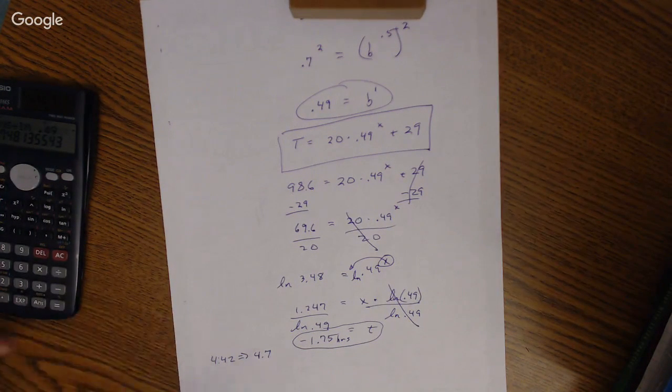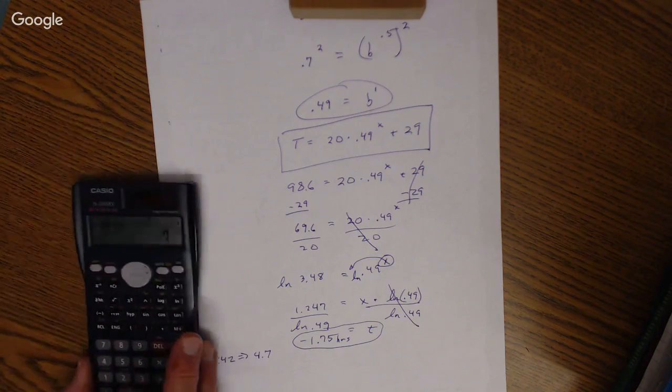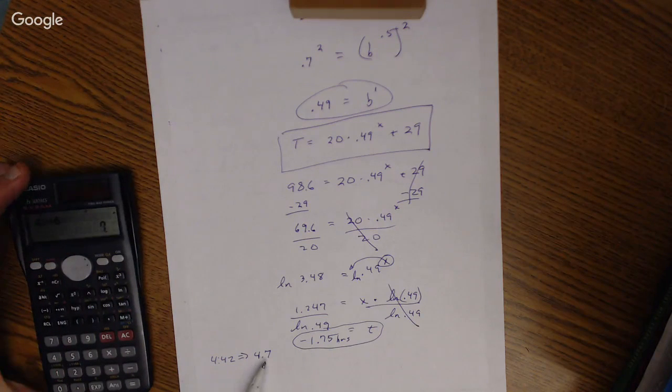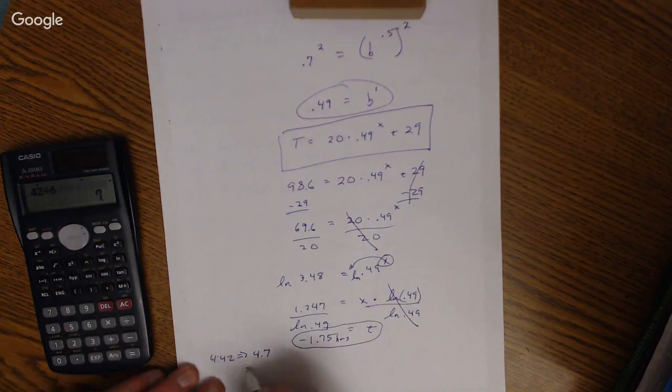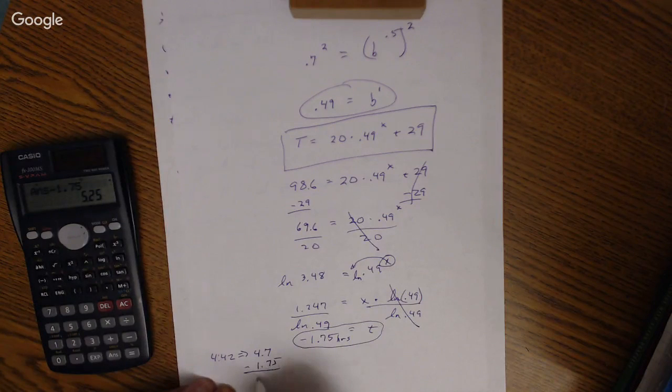So 42 divided by 6 is 7. So this is 0.7 hours. 4:42 is 4.7 hours. So I subtract 1.75 from that.